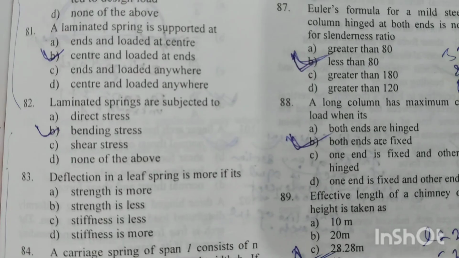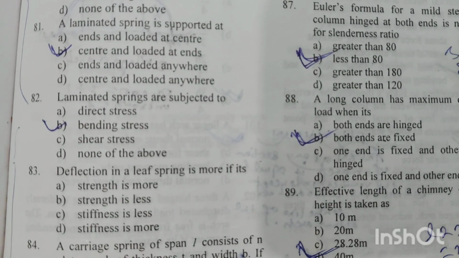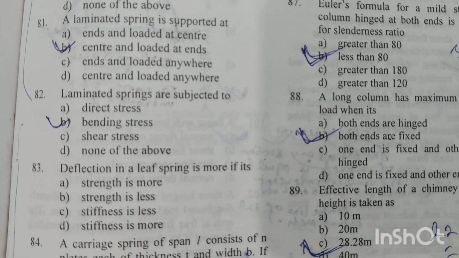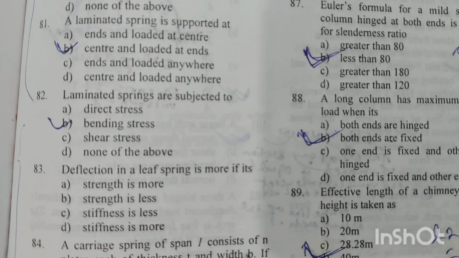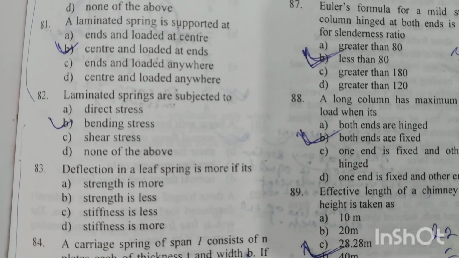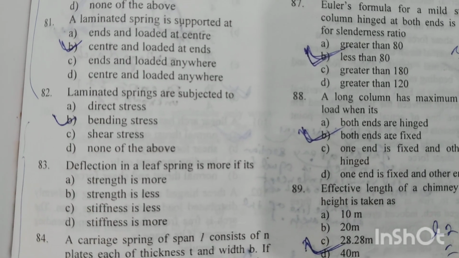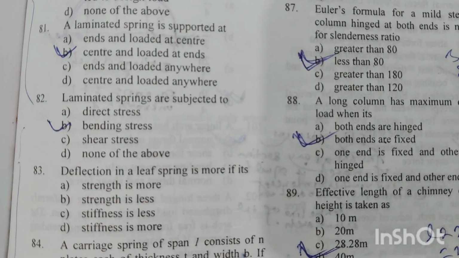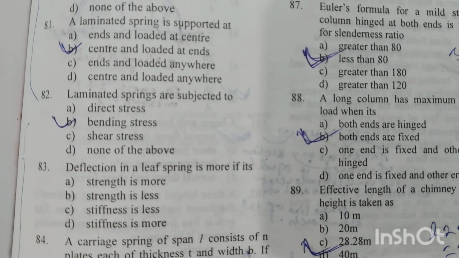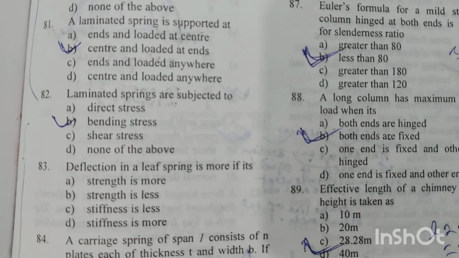Question number 83. Deflection in a leaf spring is more if its stiffness is less. Option C is right answer. Higher the deflection, stiffness is less, and lower the deflection, stiffness is more. Deflection is inversely proportional to the stiffness of the spring. Option C is right answer.